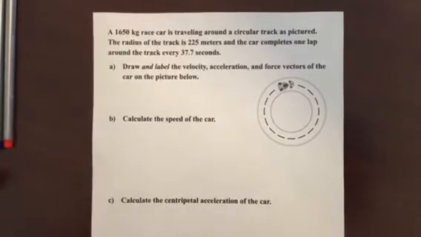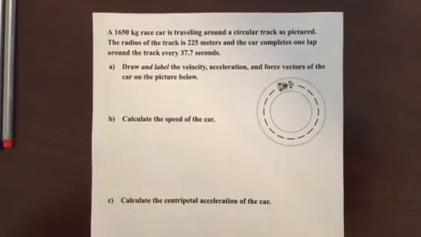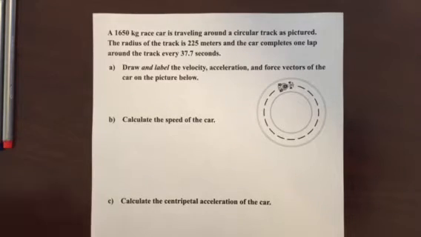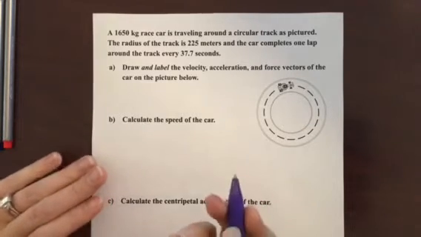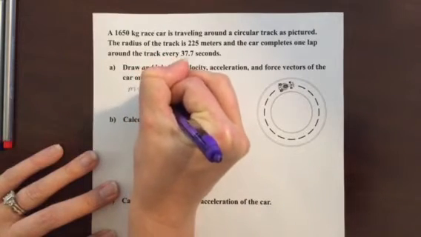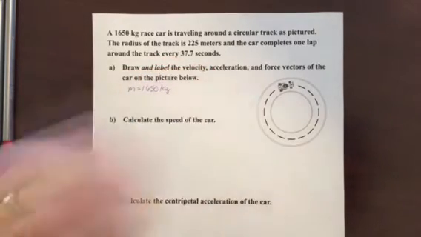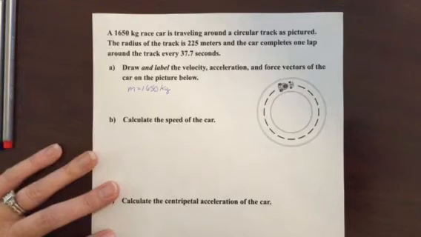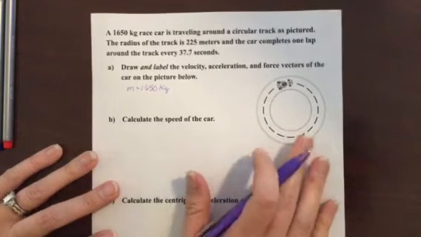Well, here's practice problem number 1, calculating information about an object moving in a circle. So we know a few things about the problem. The problem reads, a 1,650 kilogram car, which is the mass of the car, I'm going to go ahead and write down my given information just in this space here, is traveling along a circular path as pictured here.